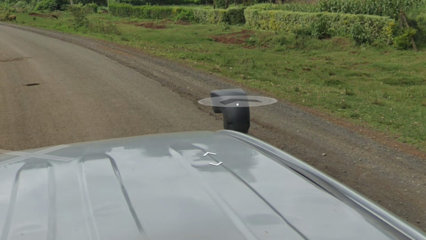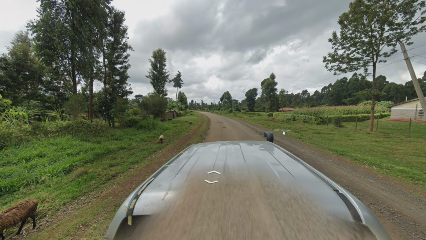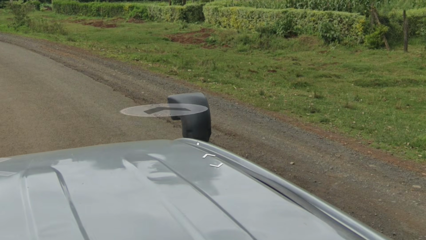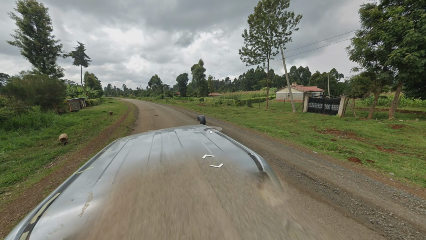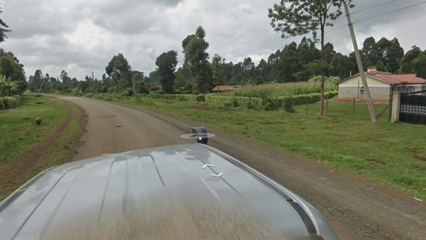This is so if it's in a flooded area, the engine can still get some air. This is very common in a lot of different vehicles in Kenya. Not every single vehicle will have this though. So just because you don't see a snorkel does not mean that you are not in Kenya, right? So you could still be there, but it is common on a lot of the vehicles.